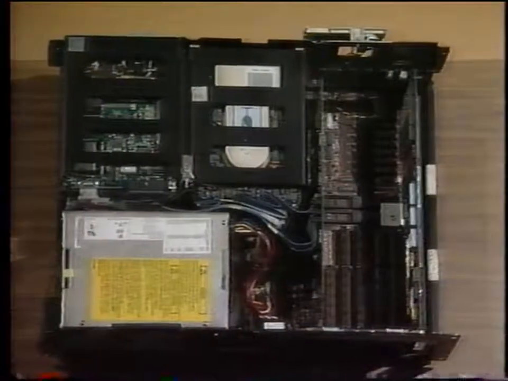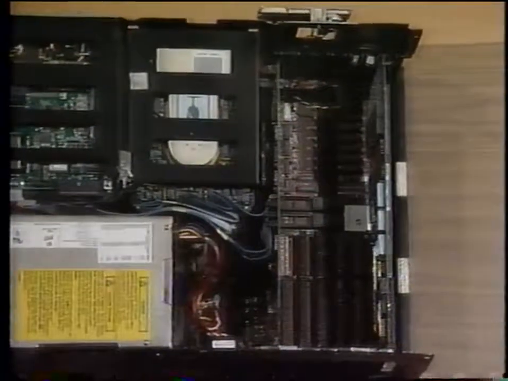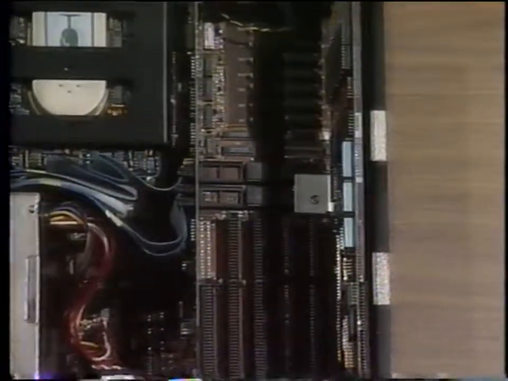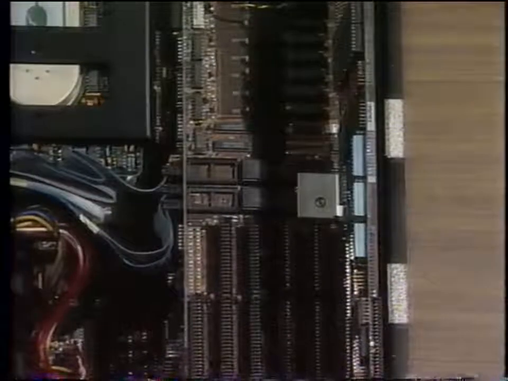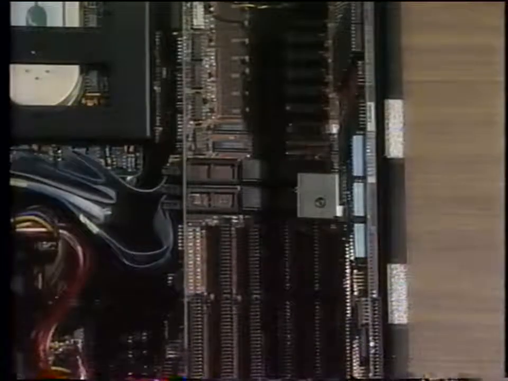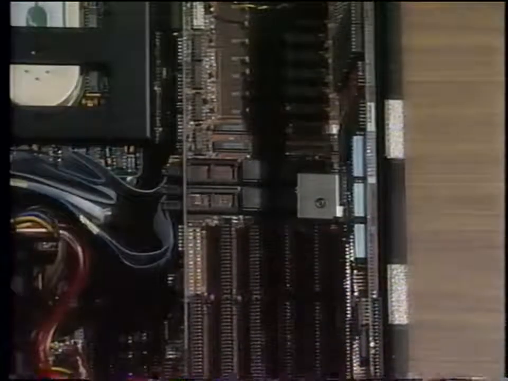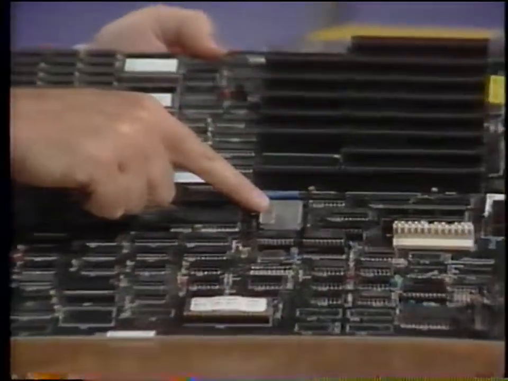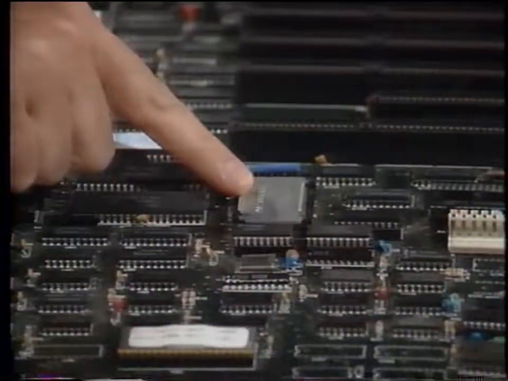If we look inside, we can see many things. First, looking way down on the bottom of the case, we see the motherboard, the circuit board which holds all the chips which make up the computer. This is also sometimes called the system board or planar board. Now here is a typical motherboard removed from the system unit. This large chip here is the processor or CPU.